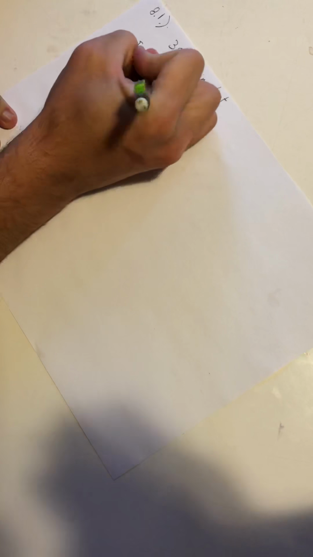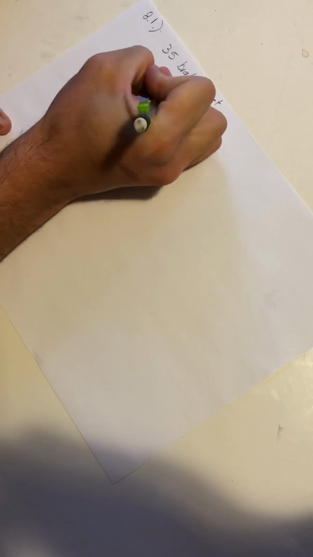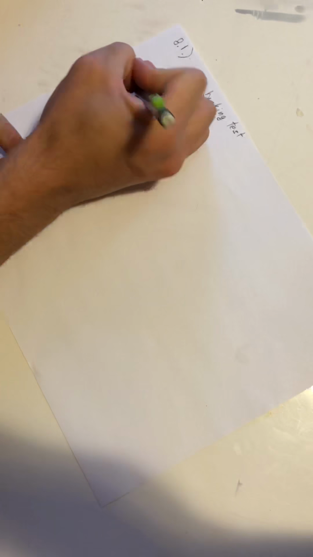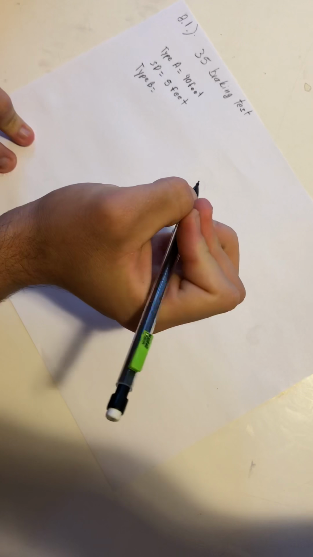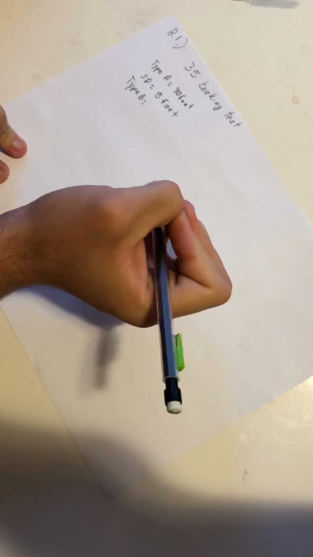The mean distance for type B is 45 feet, however, let's go with 47 feet.